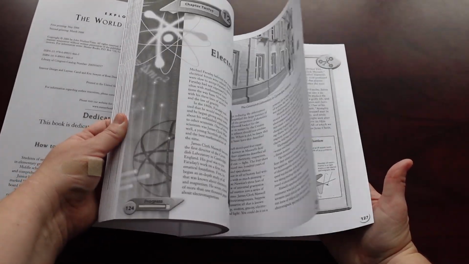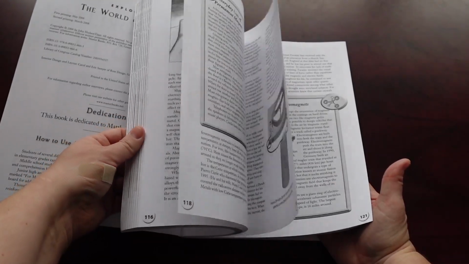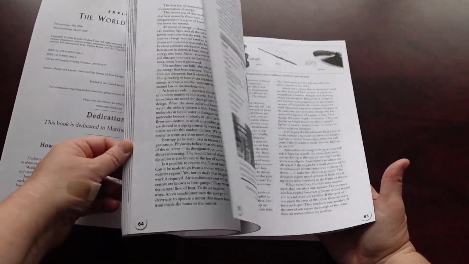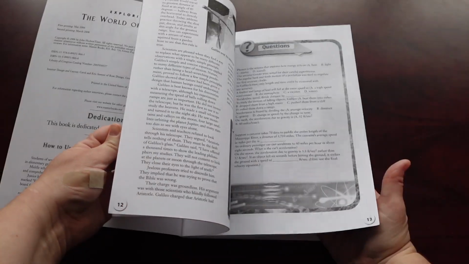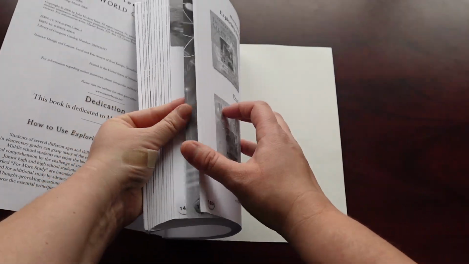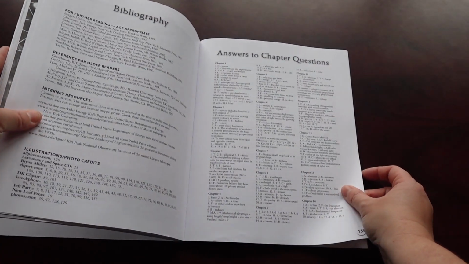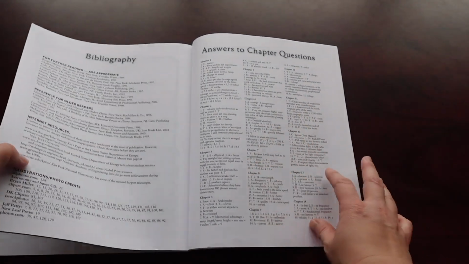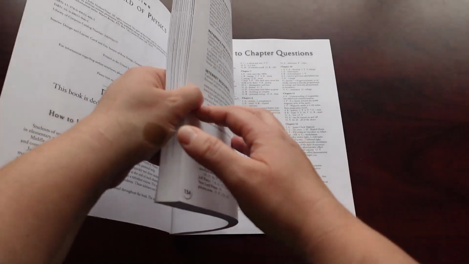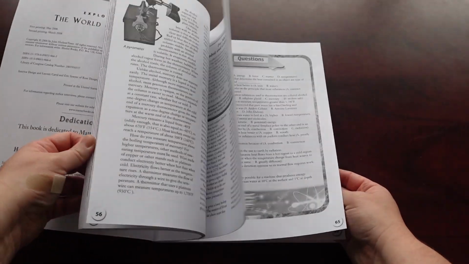I believe it's all black and white, yeah. So this is what this one looks like. My son did those review questions, and the answers are just in the very back here. Right there, very simple and straightforward. But this is one that you definitely should have to do the course.